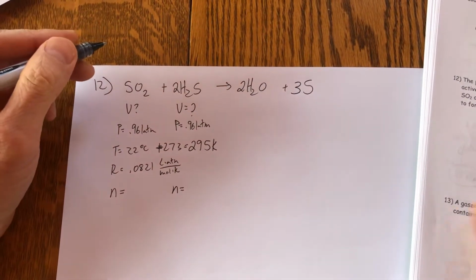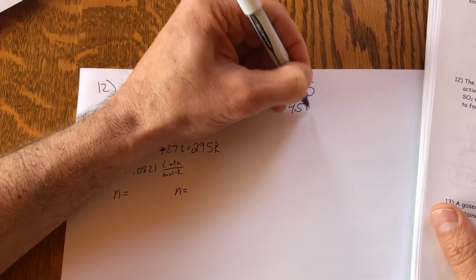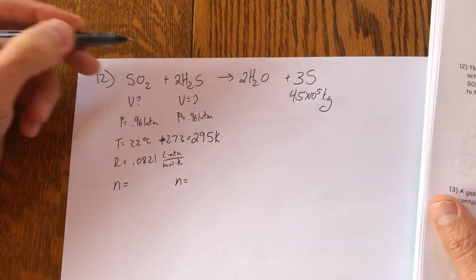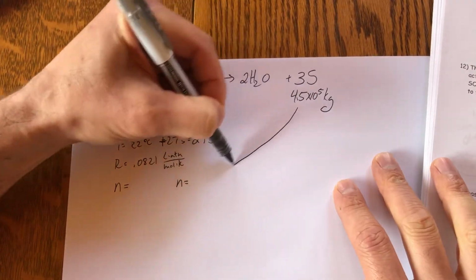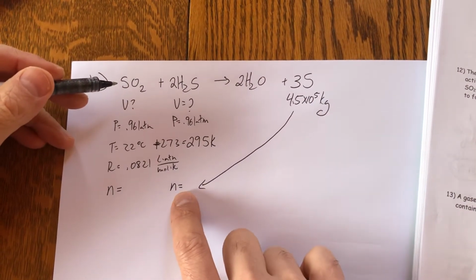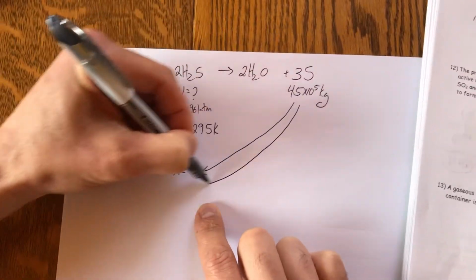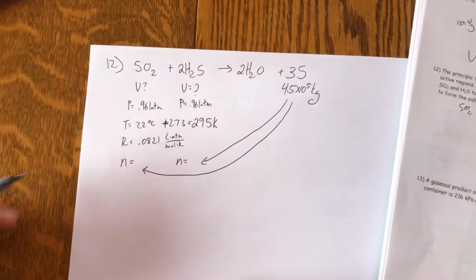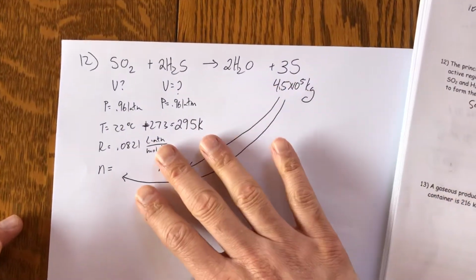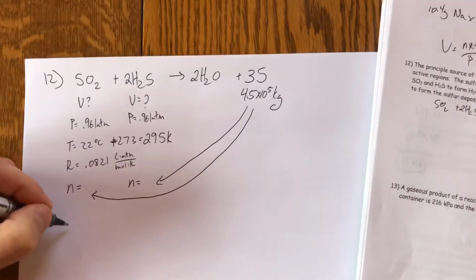And what we're given is that we can make 4.5 times 10 to the 5th kilograms of sulfur. So what we're going to do is some stoichiometry to figure out from that sulfur how many moles of H2S were needed, and then again, how many moles of SO2 are needed. So we'll have to do some stoichiometry as well as PV equals nRT. Now let's start with the stoichiometry.